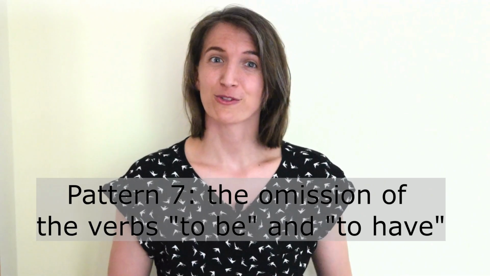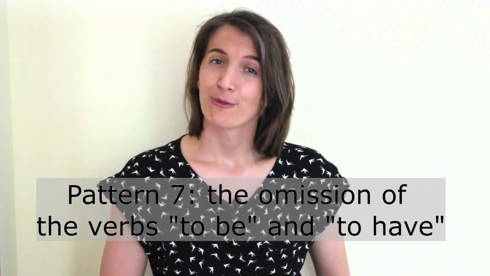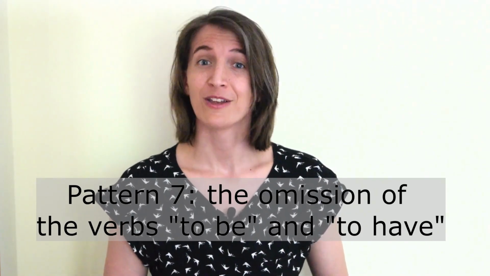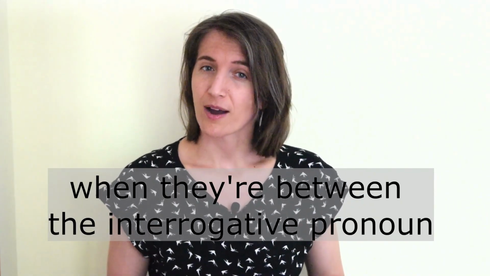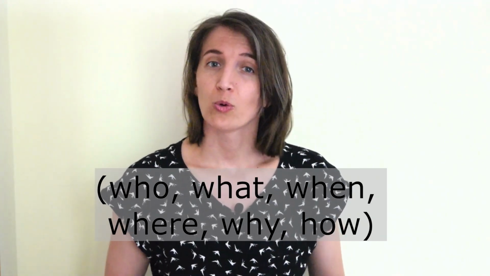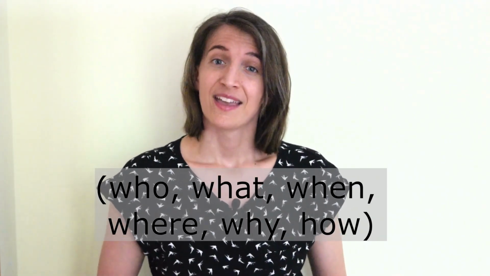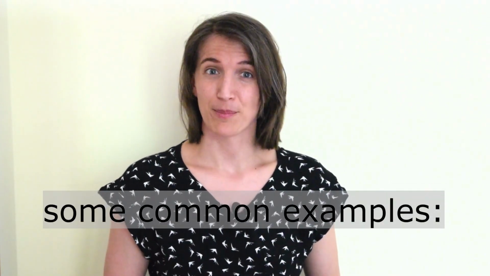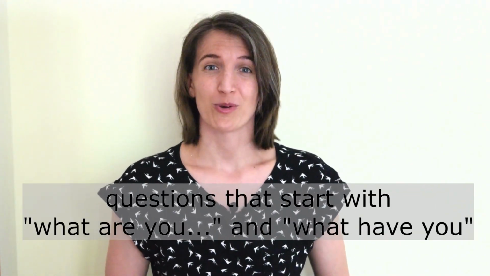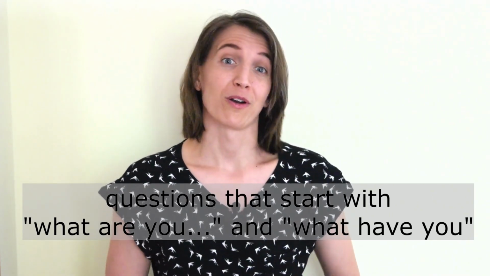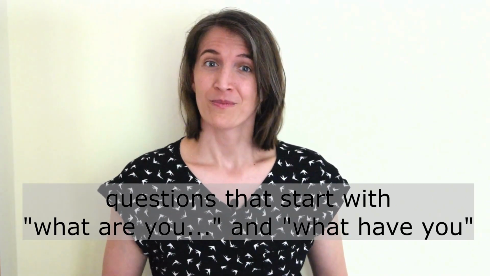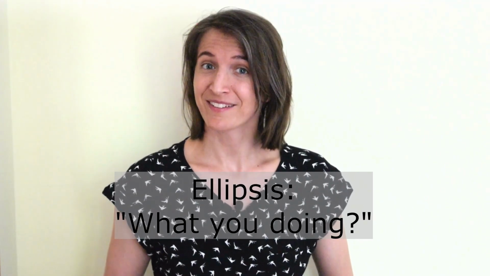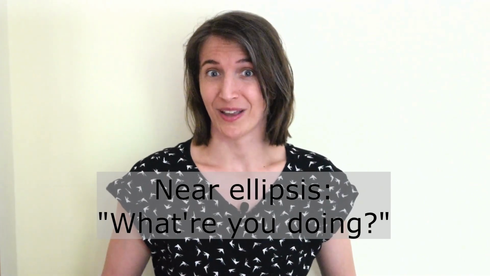The next pattern to look for is the verbs to be and to have can be omitted or shortened when they are between the interrogative pronoun, so who, what, when, where, why, and how, and the subject in the question. Some common examples are questions that start with what are you or what have you. So, what are you doing? Or what you doing? Or what are you doing?